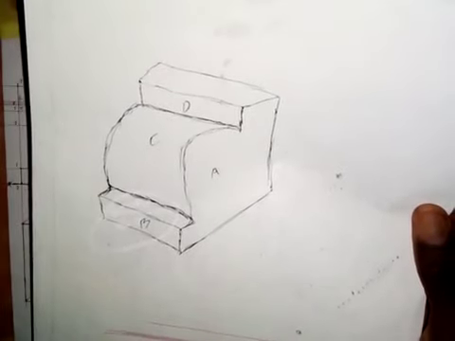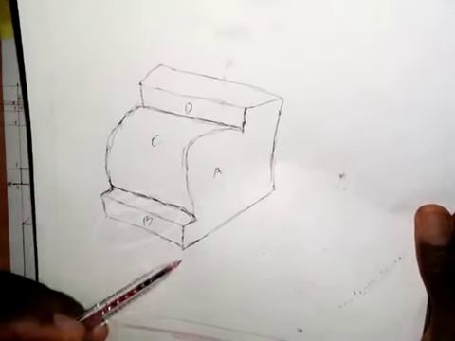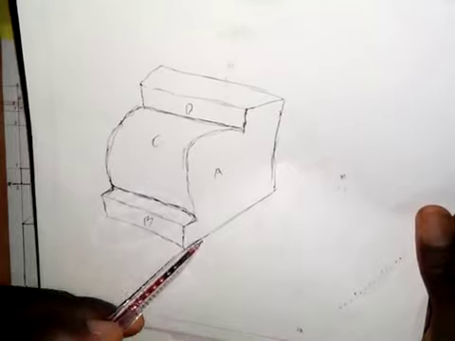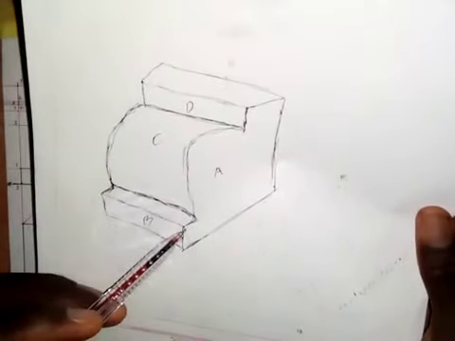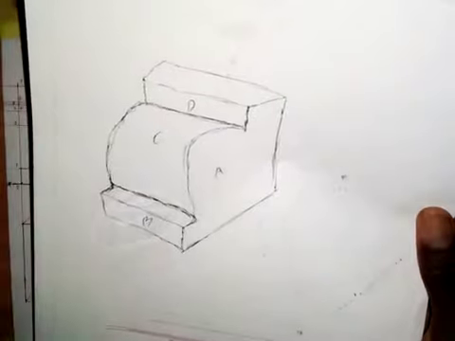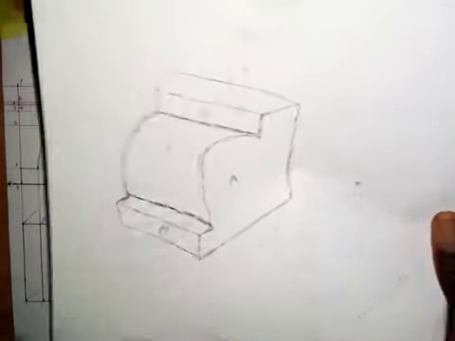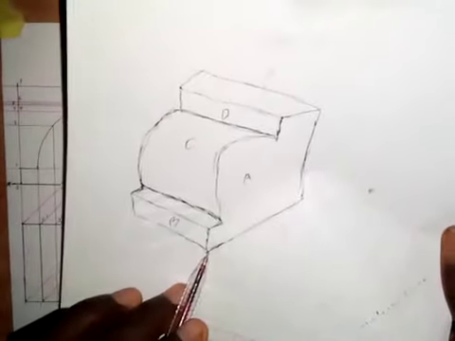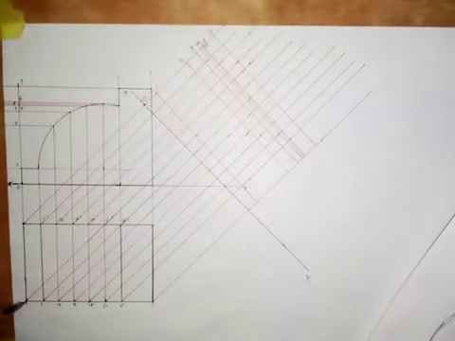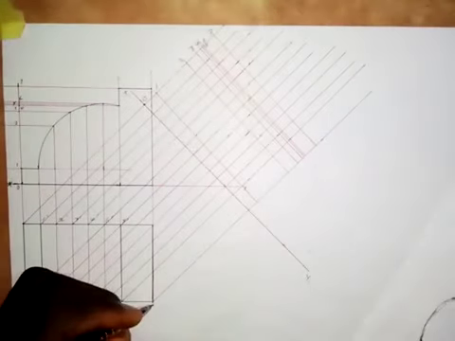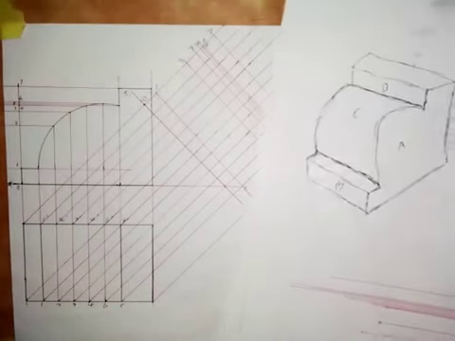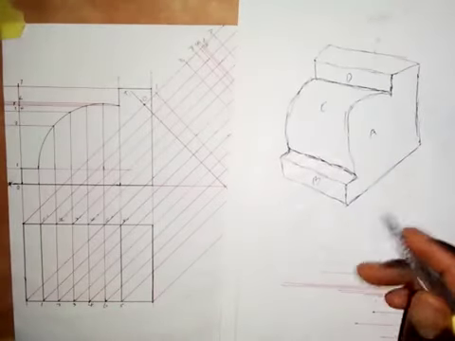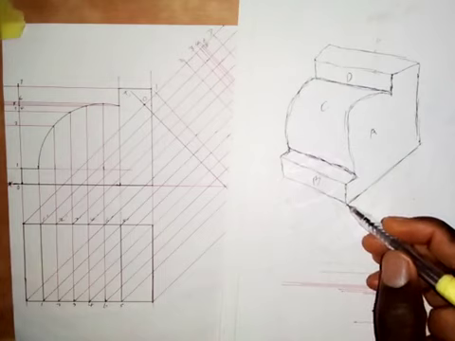Now if I'm looking at the object in this direction, I'm going to see this line from here to here, this line from here to here, then I will see this rectangle as I said. But let's start with this line. Now where do we have this line from here to here? We have it from this point to this point. So the first point that we have at this point is here.